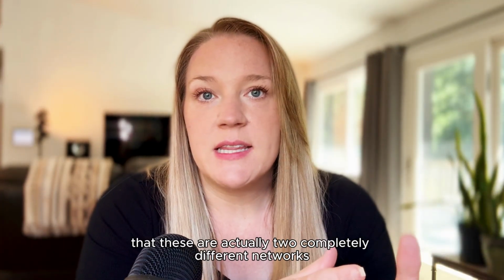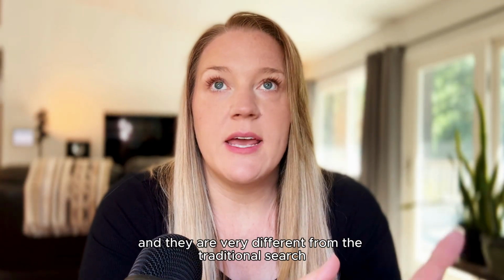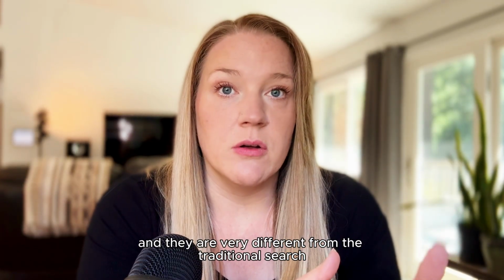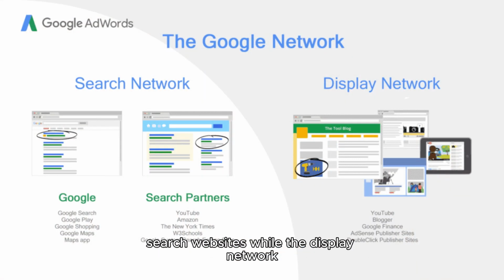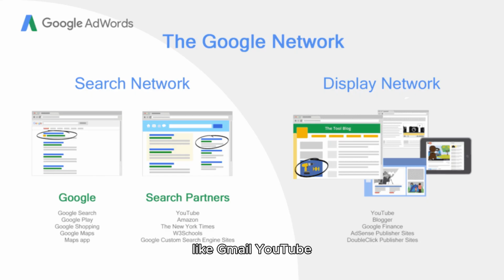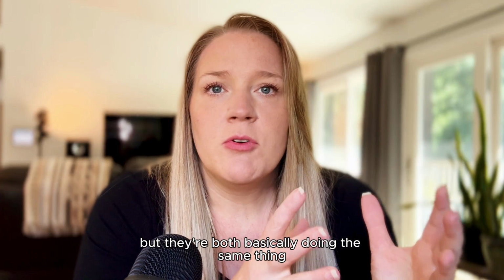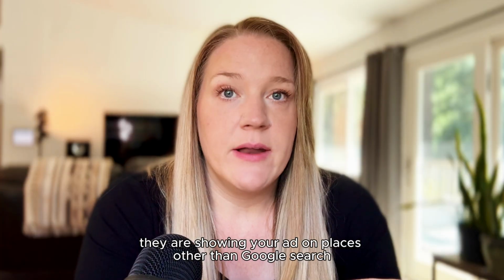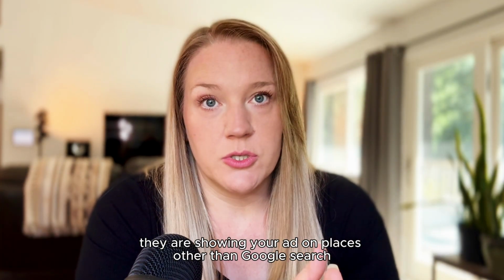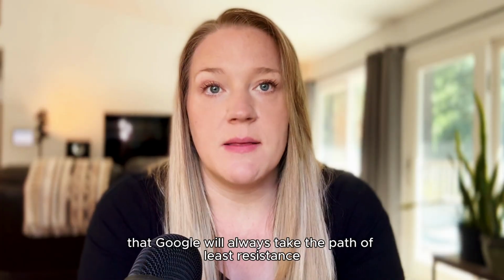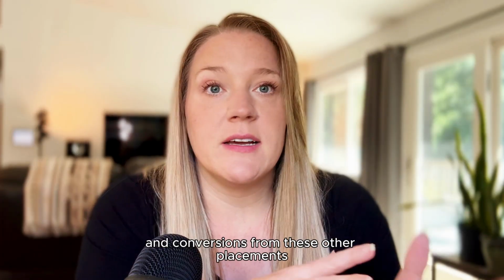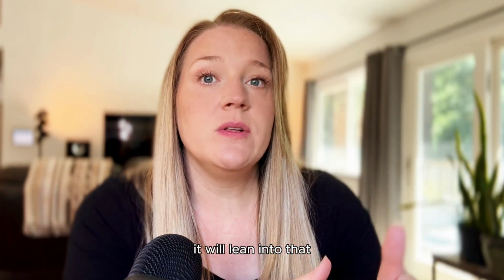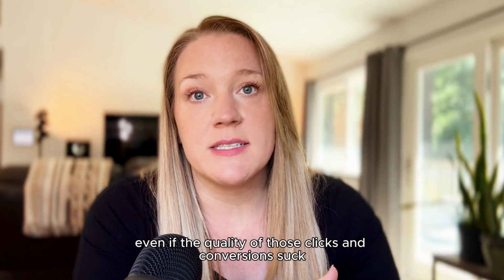Now, it's important to understand that these are actually 2 completely different networks, and they are very different from traditional search. So search partners allow your ads to appear on third-party search websites, while the display network shows your ads on other Google platforms like Gmail, YouTube, across other websites, apps, but they're both basically doing the same thing. They are showing your ad on places other than Google search. And it's important to remember that Google will always take the path of least resistance to get you results. So if it thinks that it can get you clicks and conversions from these other placements, it will lean into that even if the quality of those clicks and conversions suck.